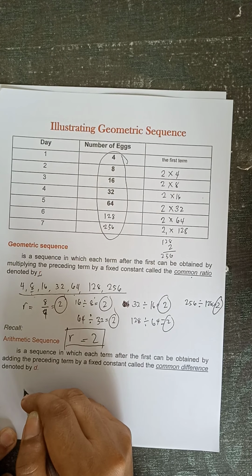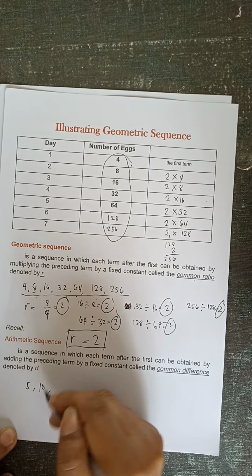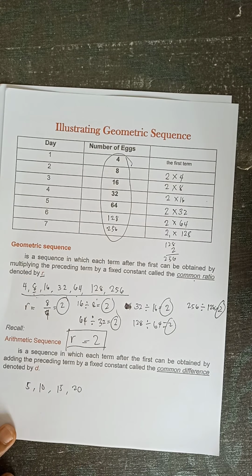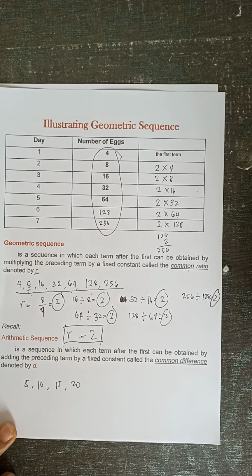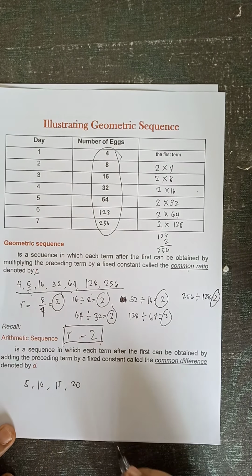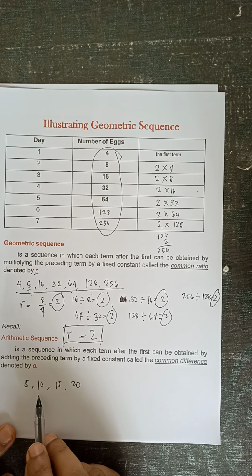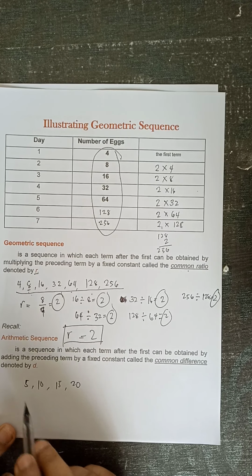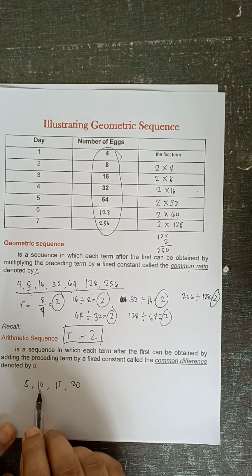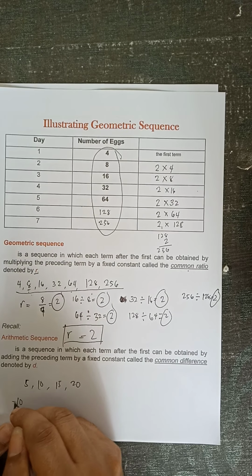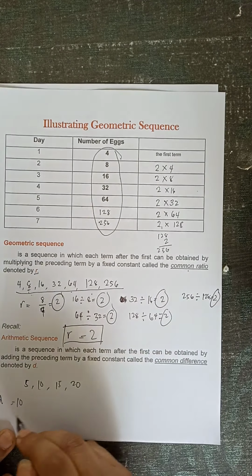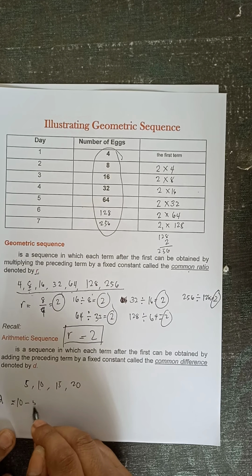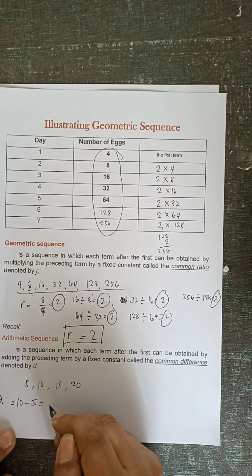For example, we have 5, 10, 15, and 20. We can get the common difference by subtracting the preceding term from the term. So what is the preceding term of 10? We have 5. D denotes the common difference. 10 minus the preceding term, 5, is equal to 5.